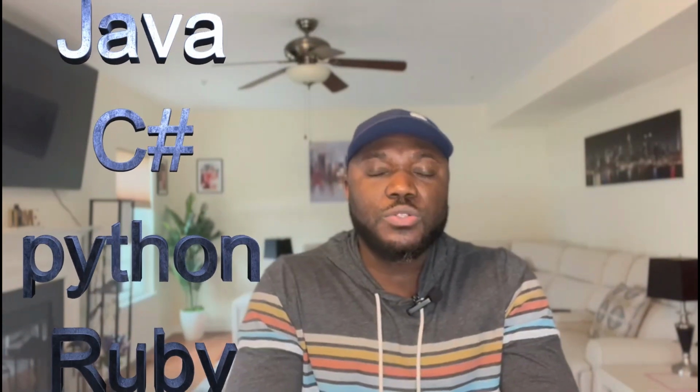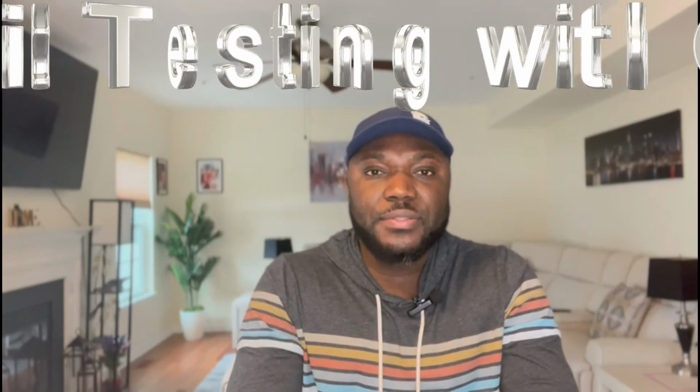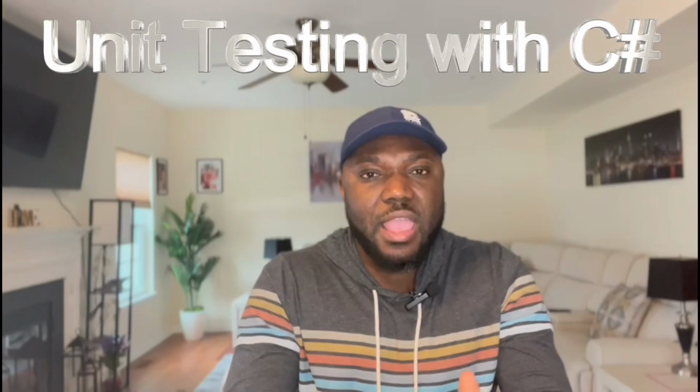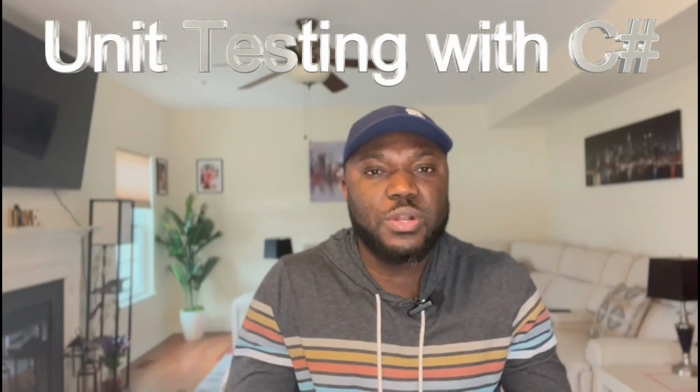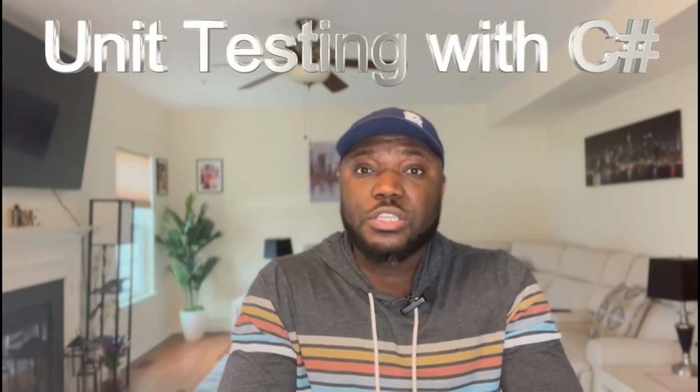You could write unit tests using Java, you could write unit tests using C#, you could also write unit tests using Ruby, basically any programming language of your choice, even Python too. You could use different languages to write unit tests as you please. It's very important to understand what a unit test is and what a unit test is not.